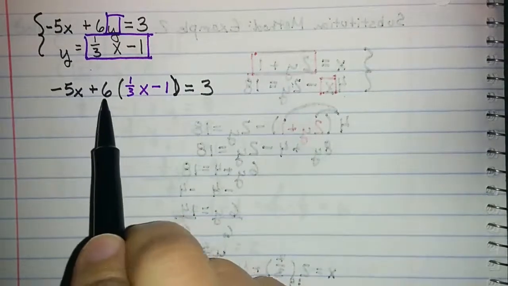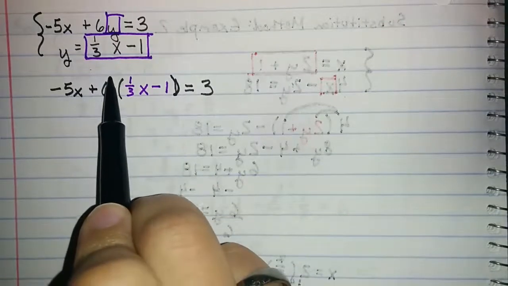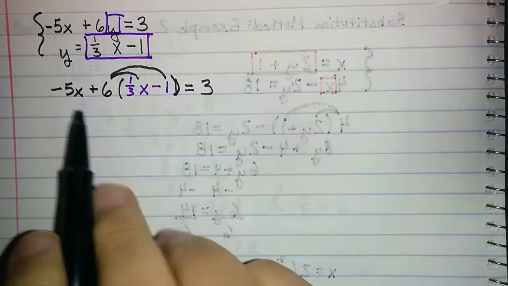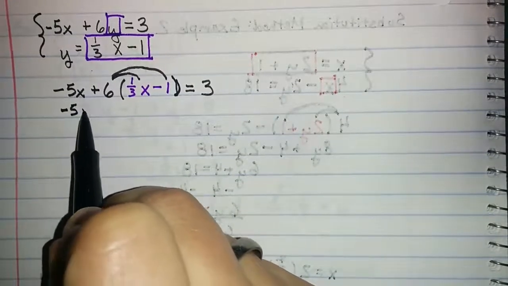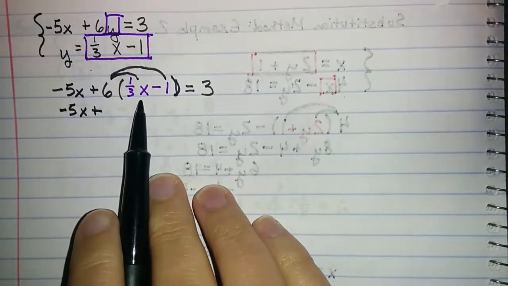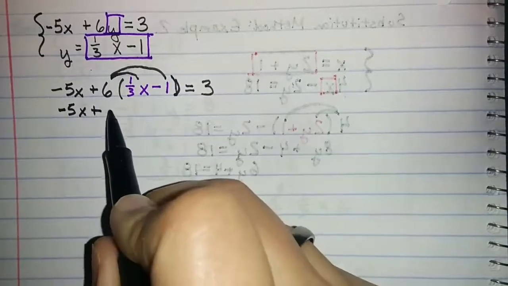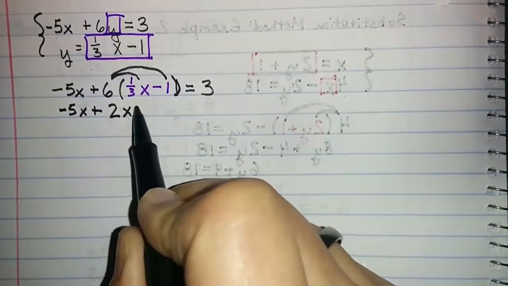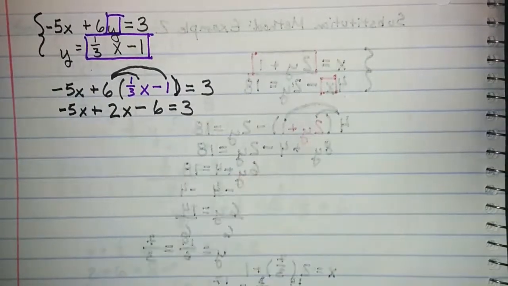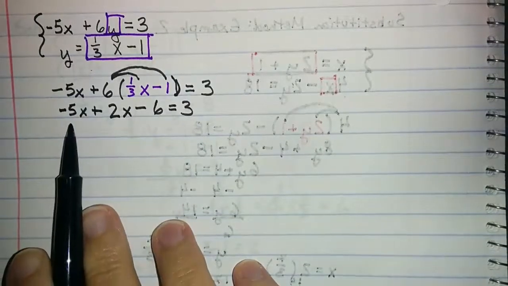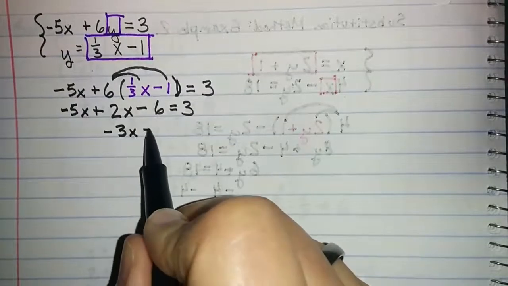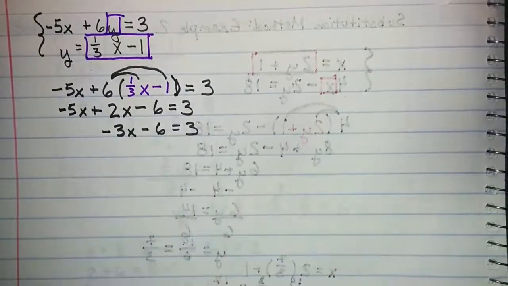What do we do now? Well, we have 6 times something with subtraction in it. So first we need the distributive property. We'll have negative 5x plus 6 times 1/3 x. 6 times 1/3, that's 6/3, so 2. 6 times negative 1 is negative 6. There we go. Okay, simplify this side by combining like terms. Negative 3x minus 6 equals 3.